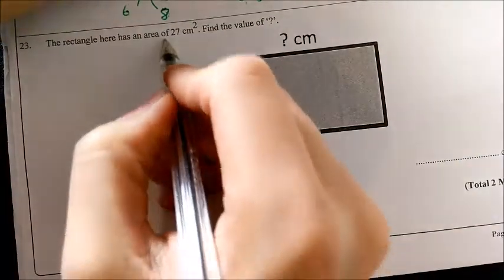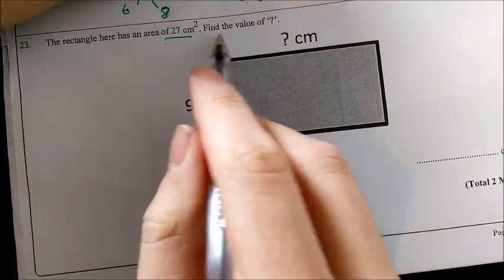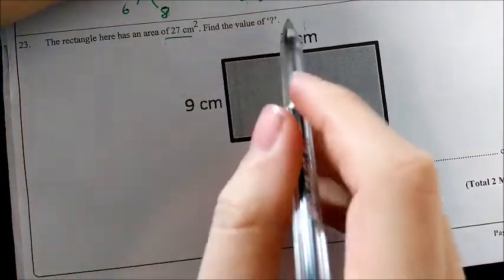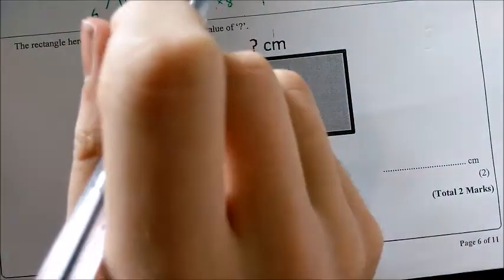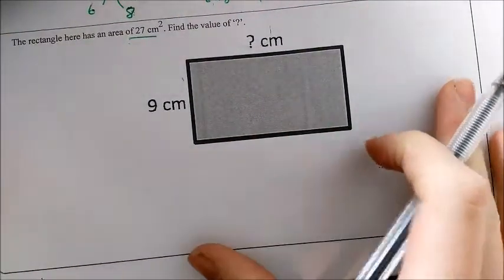Question 23. A rectangle has an area of 27 centimeters squared. Find the value of question mark. Well, this one is just this one, but slightly less complicated. Strangely, this one's worth 2 marks. This one's worth 2 marks. When this one, I would say in some ways, is a lot less complicated than that one. But it's all down to your own personal preference.